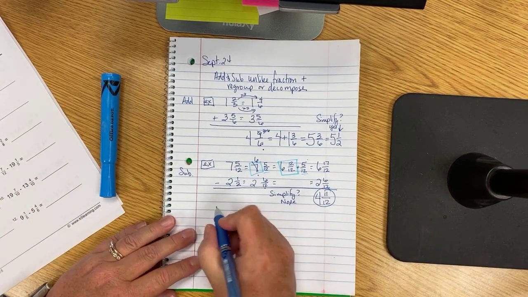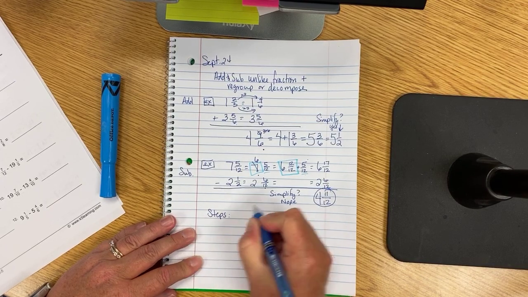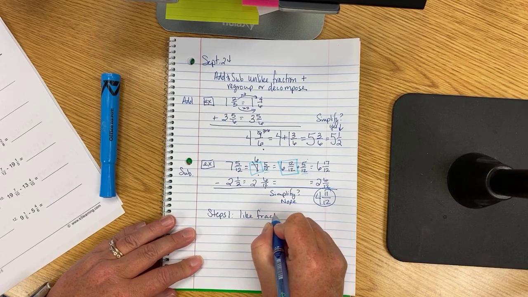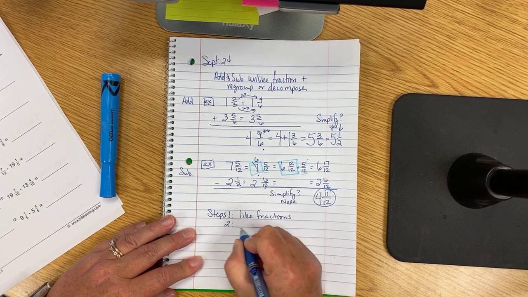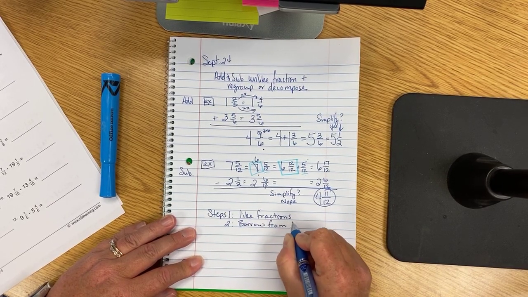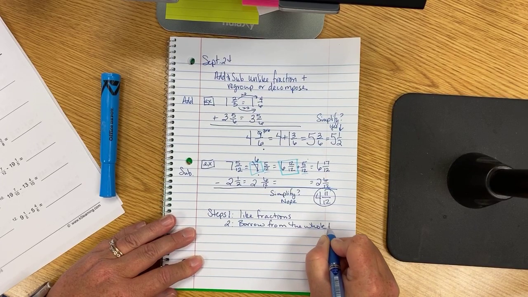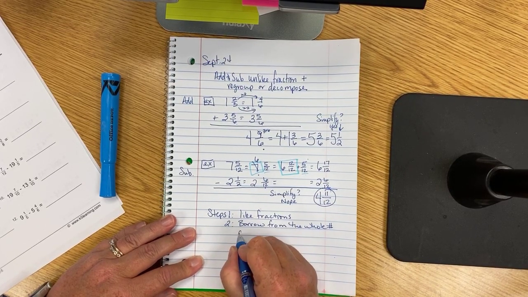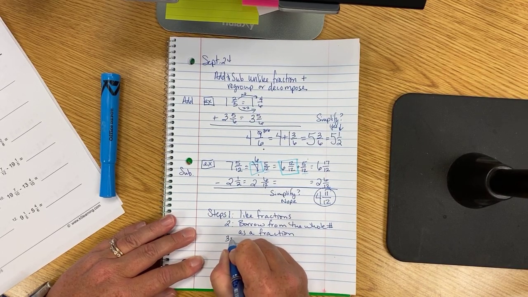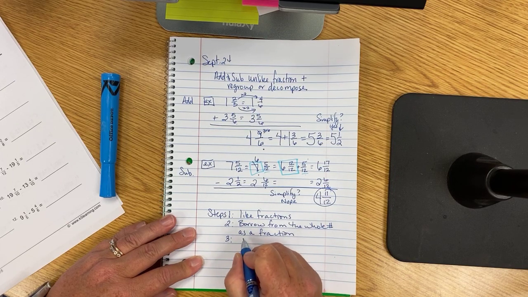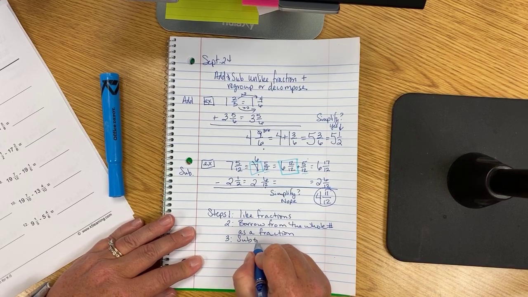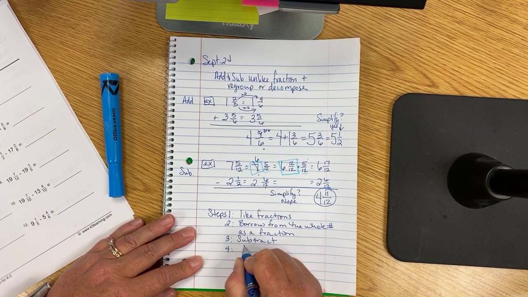All right, so our steps for the subtraction. Step 1 is we make them into like fractions. Step 2, we borrow from the whole, as a fraction. Number 3, we're going to subtract, and then we simplify.